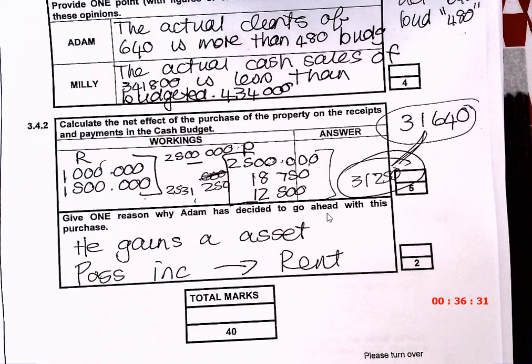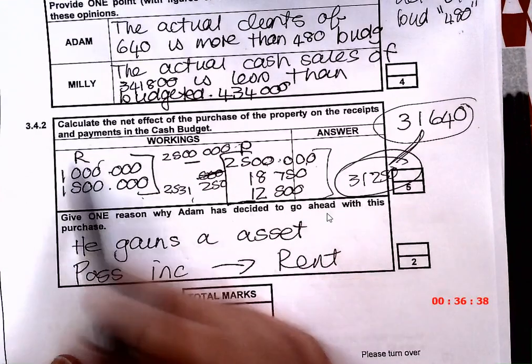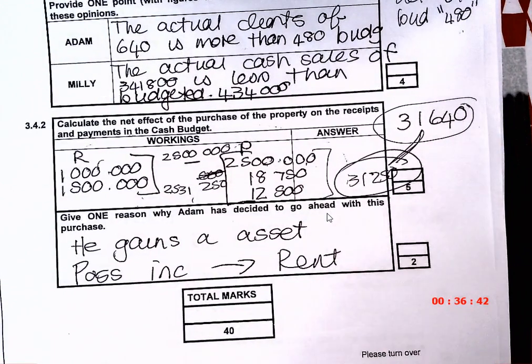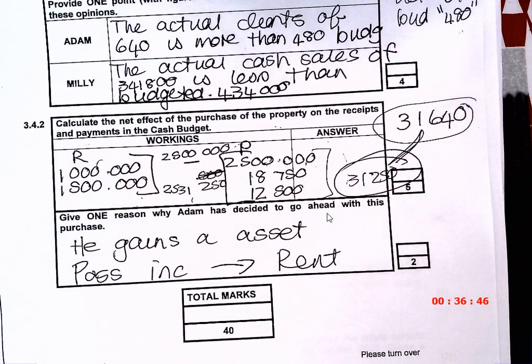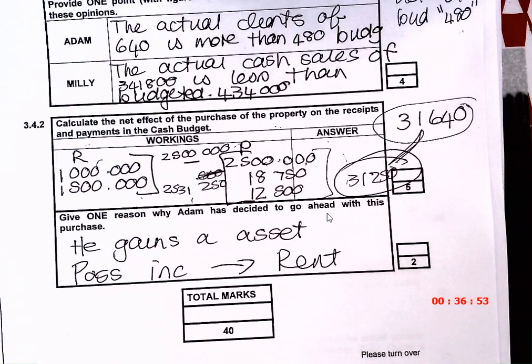When we marked this, if you show that part, you'll get your 5 marks. And then if you show the 31,250 minus the 31, and say this is how much I pay less, you've just wasted your time because they won't mark it. But maybe in the next paper they want it.